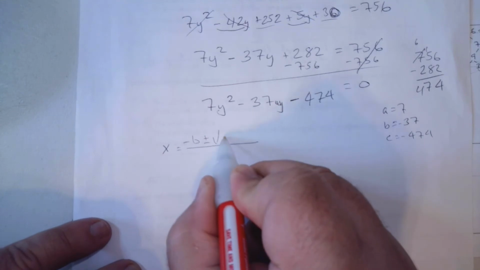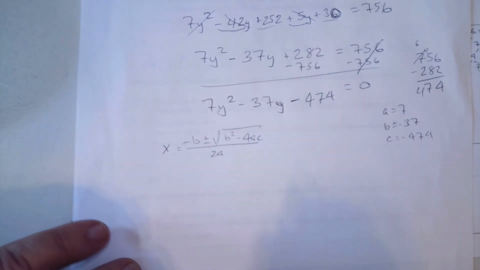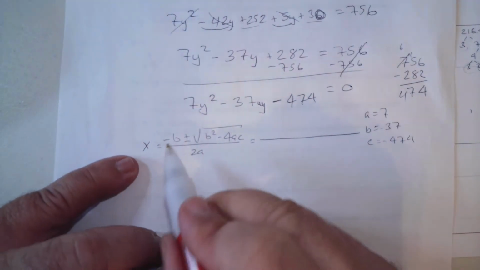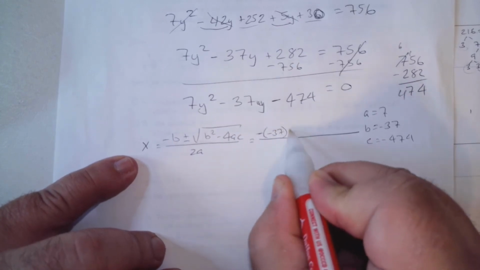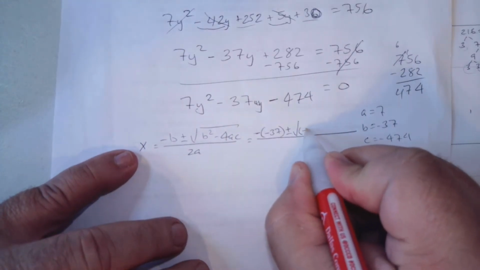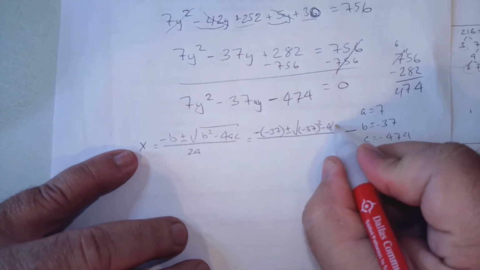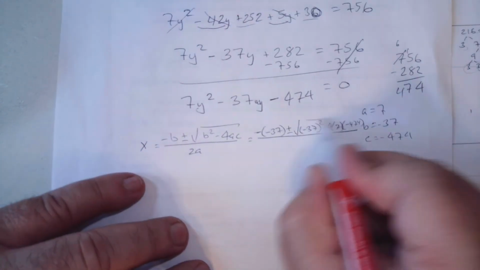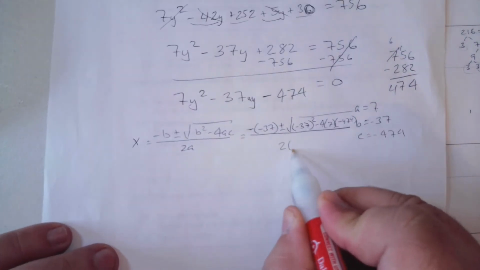So negative b plus or minus the square root of b squared minus 4ac, over 2a. So it's negative, b is negative 37, negative 37 squared minus 4 times 7 times negative 474. Wow, I really crammed that in there, didn't I? Over 2 times 7.